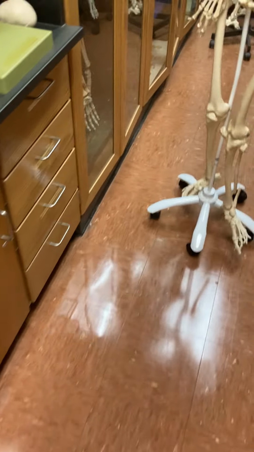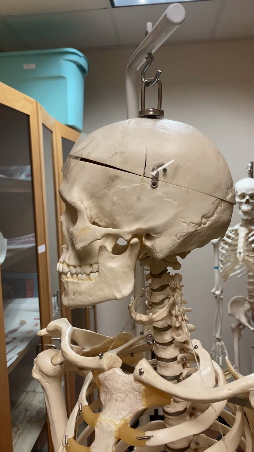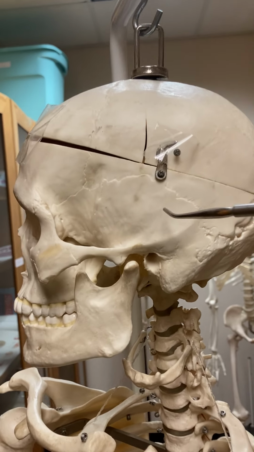Now let's look real quickly on a real skull on the full skeleton here, okay? There's your temporal bone. Right here.